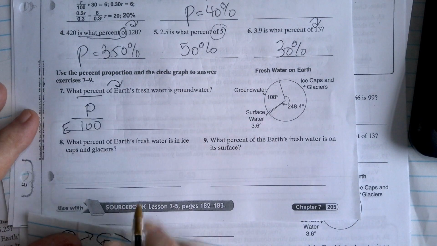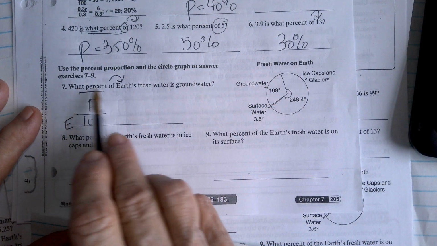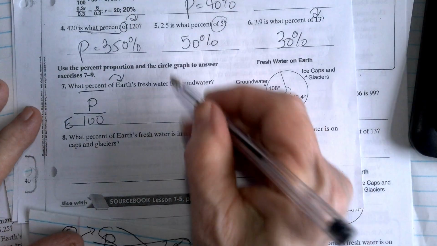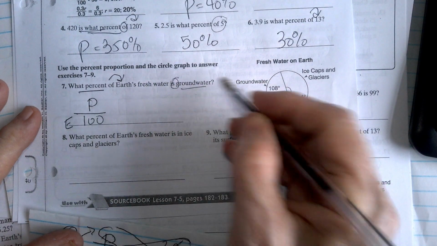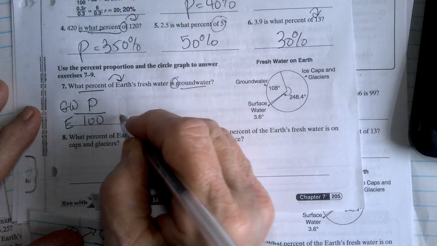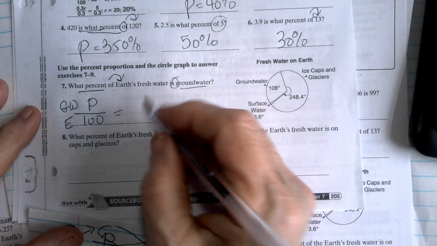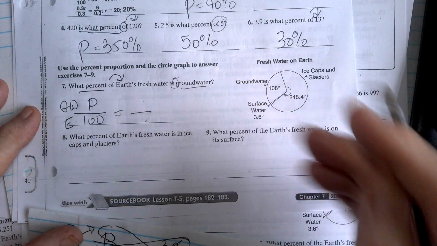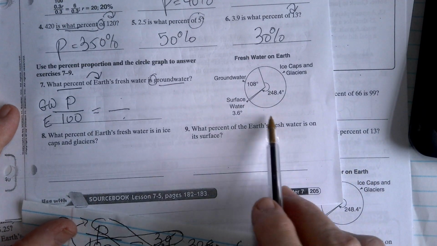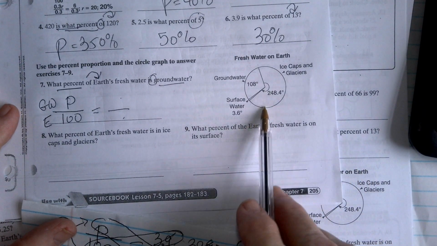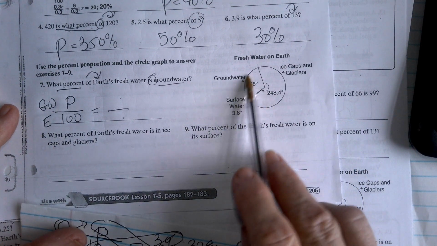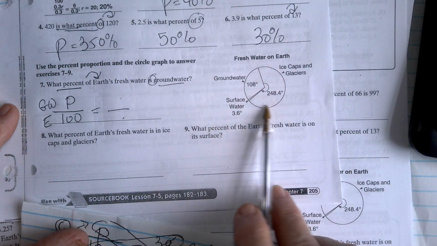So this is our 100% Earth. What percent of Earth's fresh water is, here's our is, that goes on the top, is groundwater. So on the other side, I need to have groundwater and Earth. On this side, they have everything in degrees, which is okay.